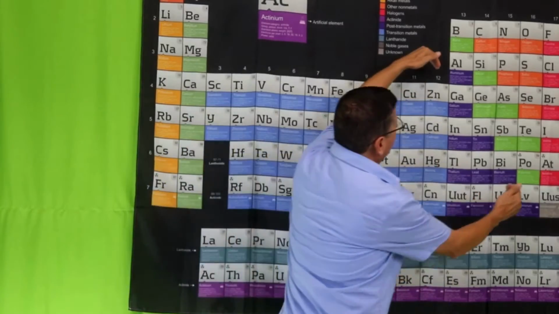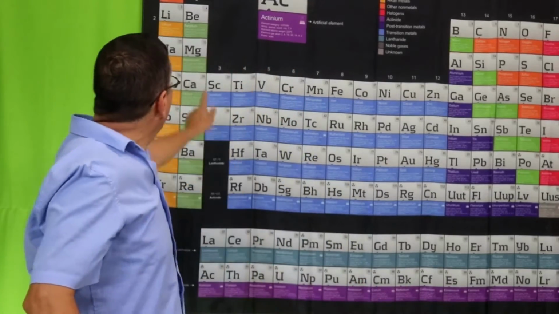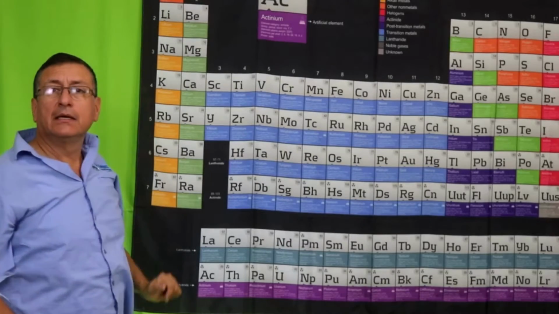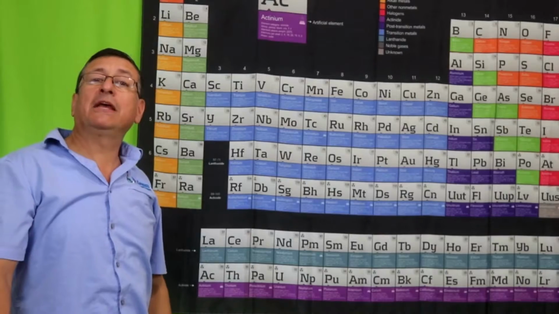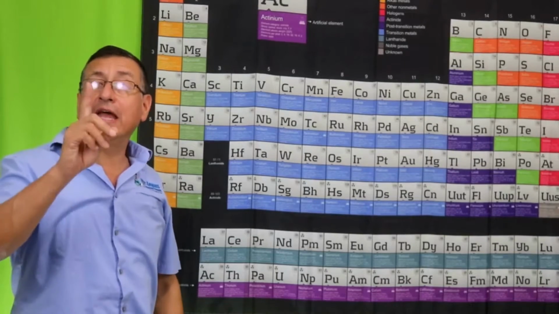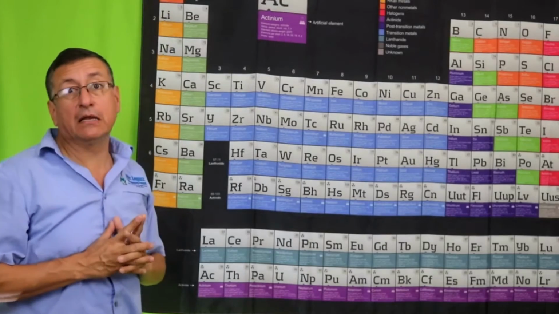Nice. The metals, all the elements located below the division, are considered metals, except for one: hydrogen. Hydrogen is located over there basically because hydrogen only has 1 electron in the last orbit. However, hydrogen is not a metal.